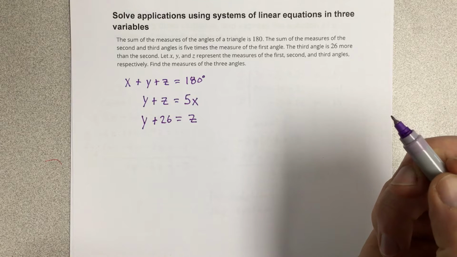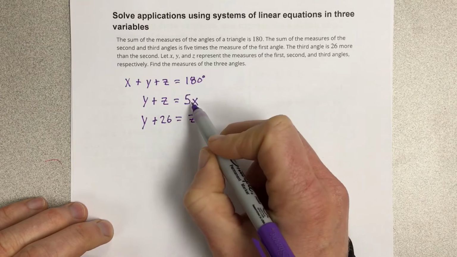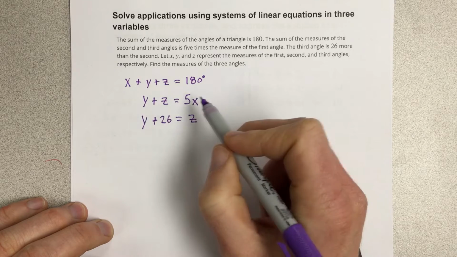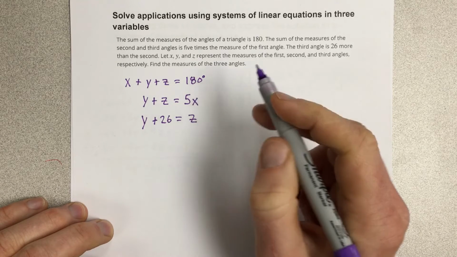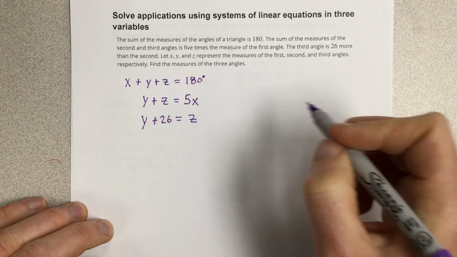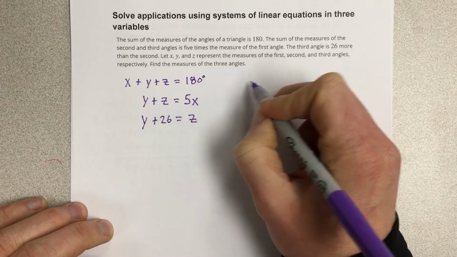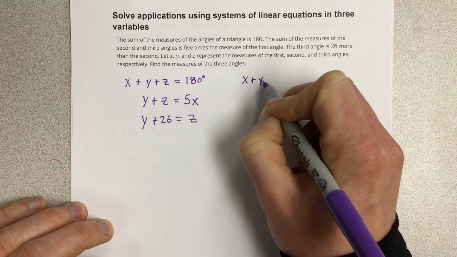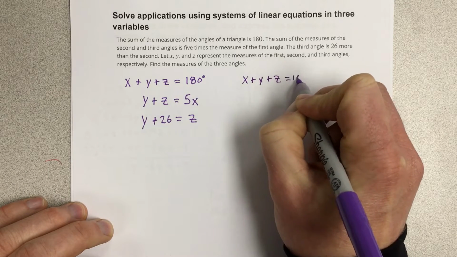Now I can start to solve some things. As soon as I get this 5x to the other side, I can start canceling some stuff out. So I'm going to rewrite it here: x plus y plus z equal to 180.